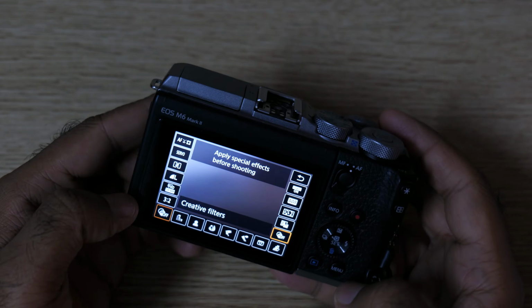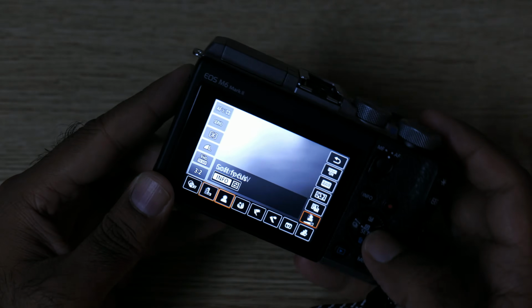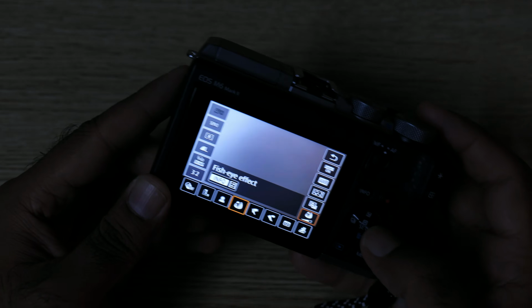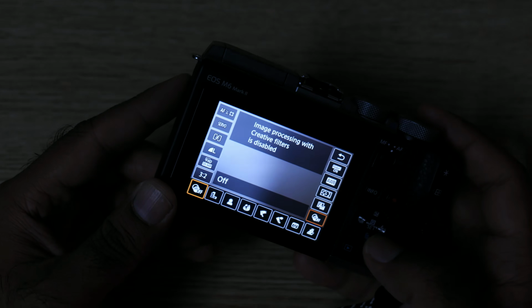So you go to the Q menu and click the creative filter. As you can see, again, these are fun to play with. I won't be using it, to be honest with you. I never even use it. I do not even care.